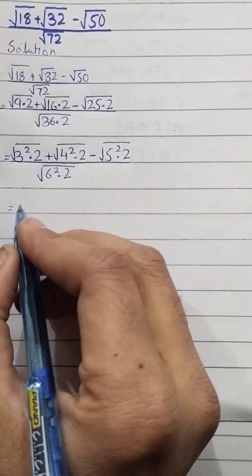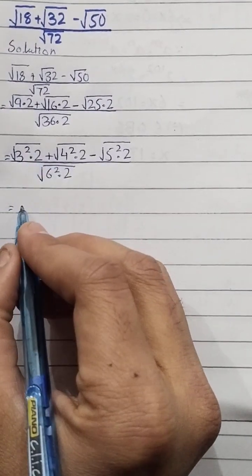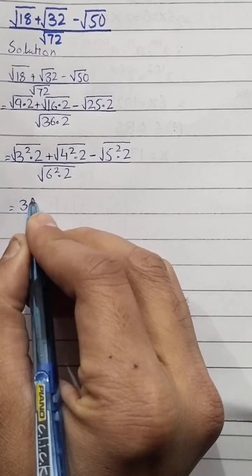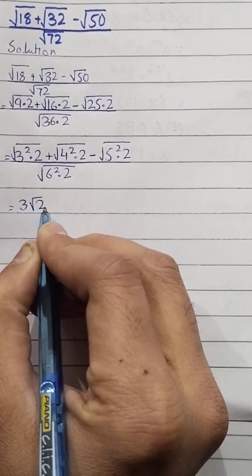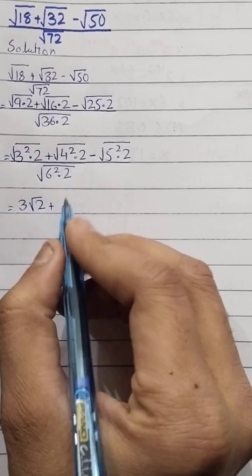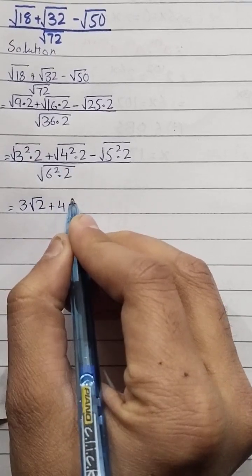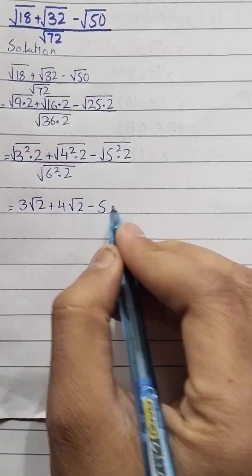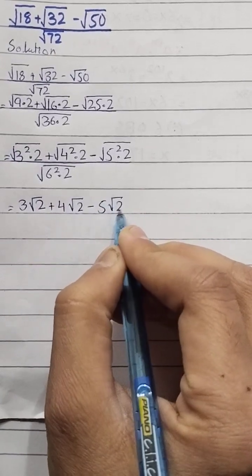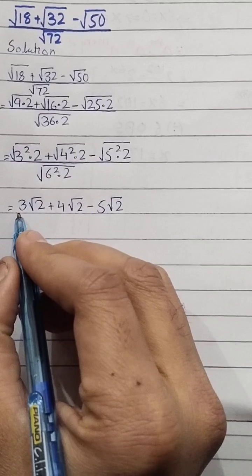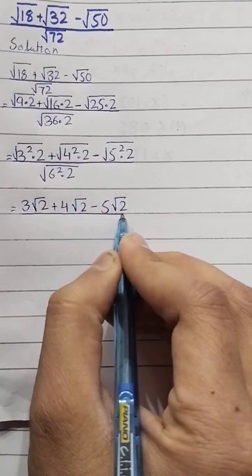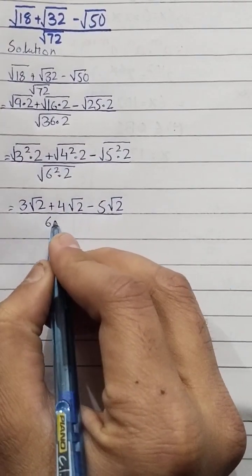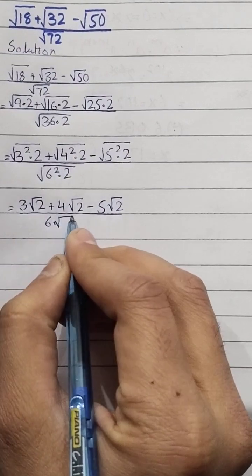So we can write this term as 3 under root 2 plus 4 under root 2 minus 5 under root 2, now divided by 6 under root 2.